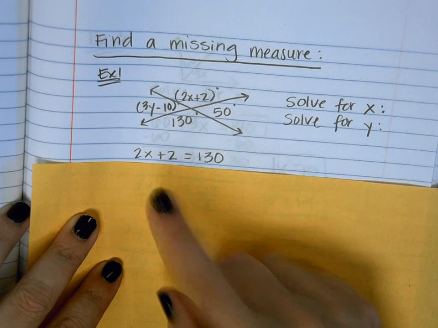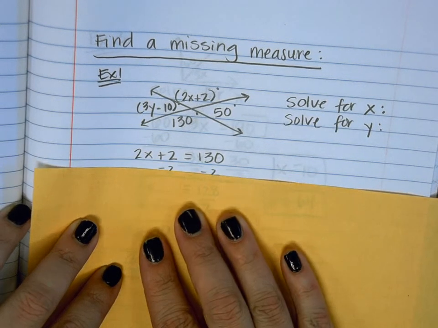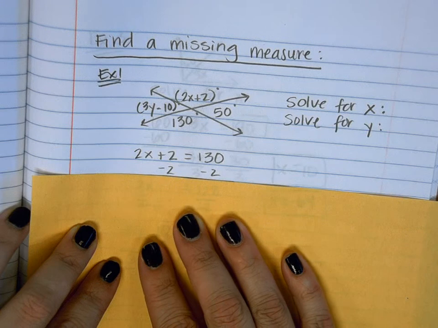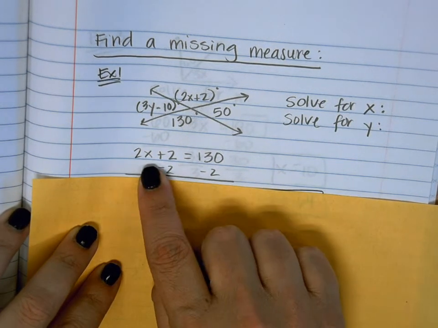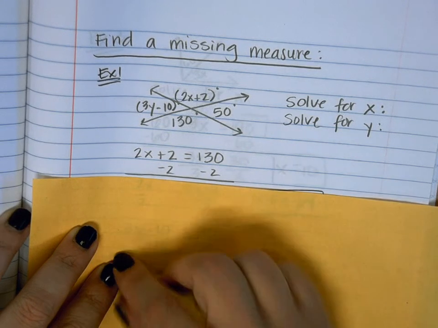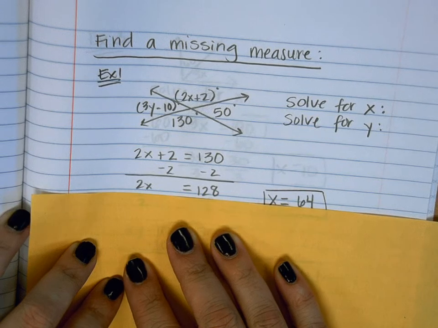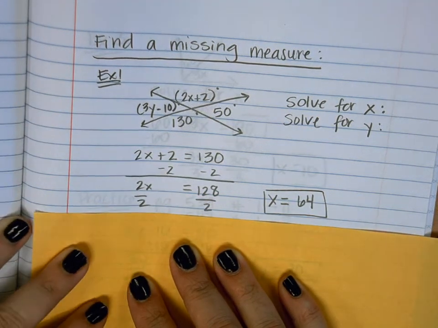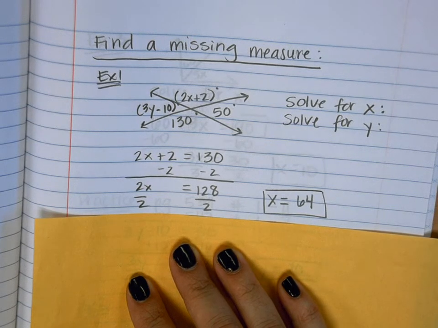And then he said you subtract 2 and then you divide by 2. I heard you saying that. Good job. So subtract 2, right? Why do you do that? So we can solve for x, just like a regular two-step equation that we've been doing. So we subtract 2, we get 2x equals 128. Divide by 2, and you should get x equals 64. Oh, this is easy. Yeah, 64.